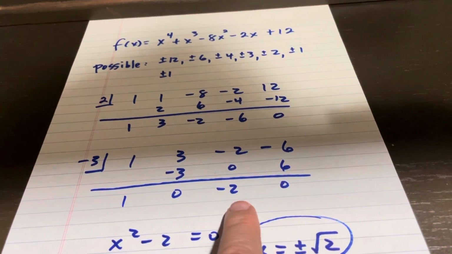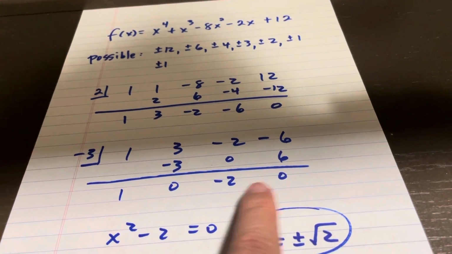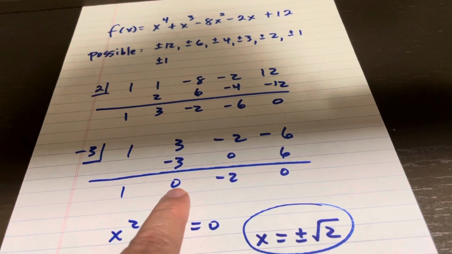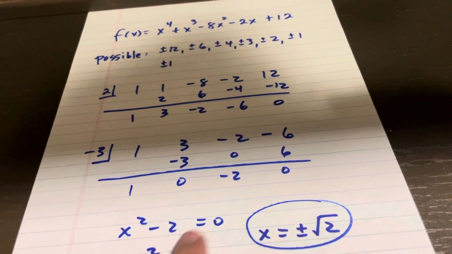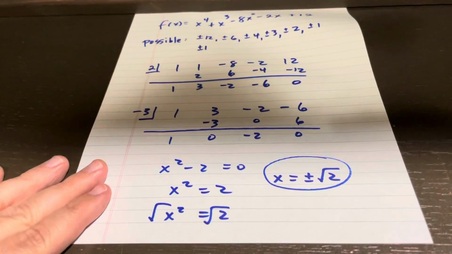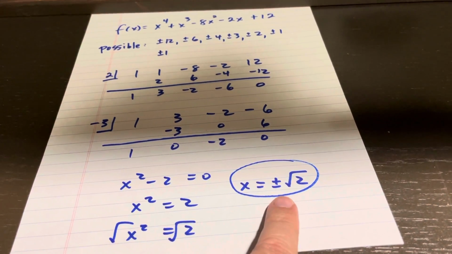What you do is you take this resulting equation, and going this way to that way, I have the remainder is 0. So this is a negative 2. There's no x term. And then this is x squared. So from this, I write this equation and solve that. So move the negative 2 over, take the square root of both sides. Here's your last 2. So positive or negative square root of 2.